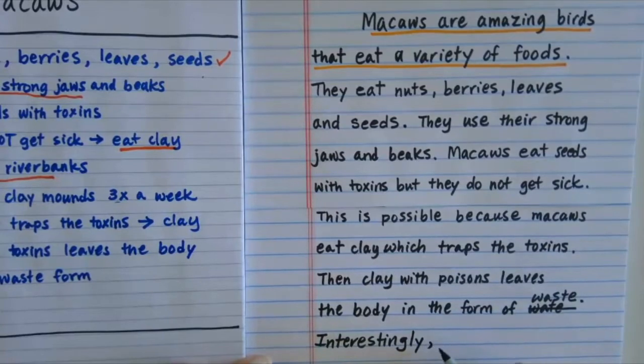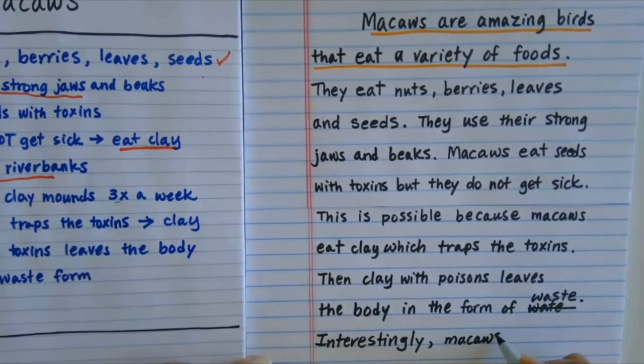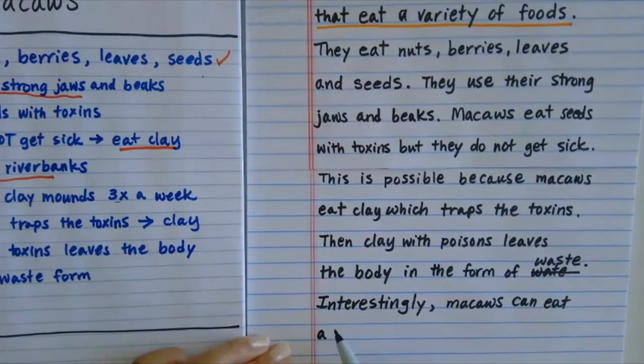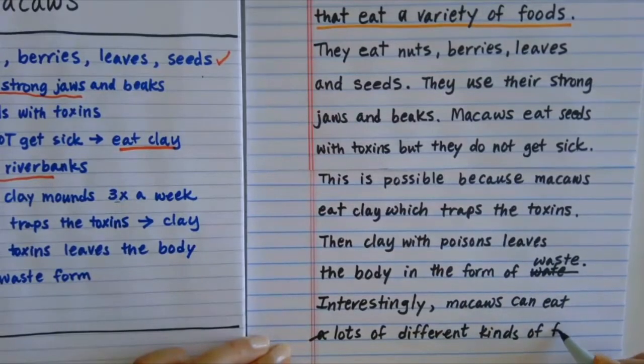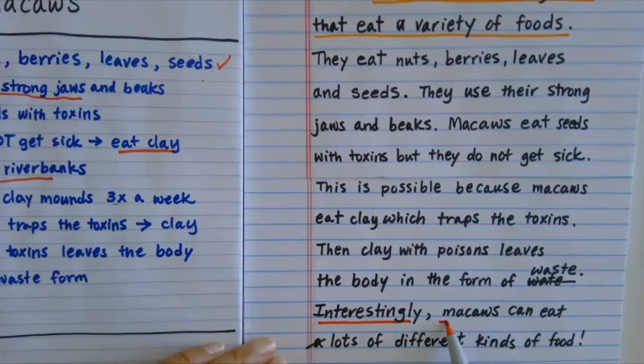So, interestingly, macaws can eat lots of different kinds of food. Here's my concluding sentence.